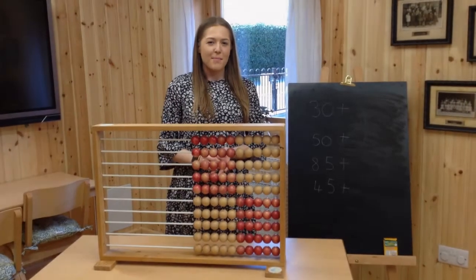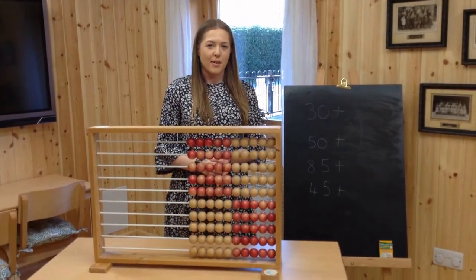Yellow class, welcome to Mental Maths today. Today we're going to look at number bonds.